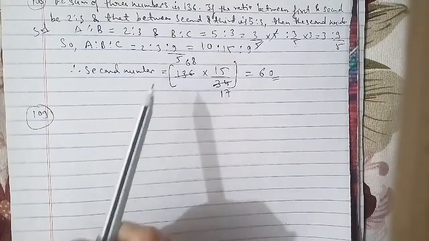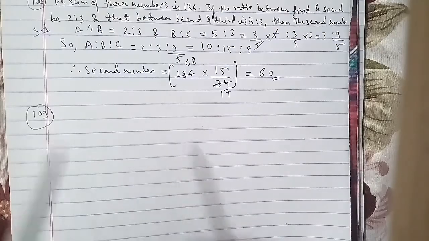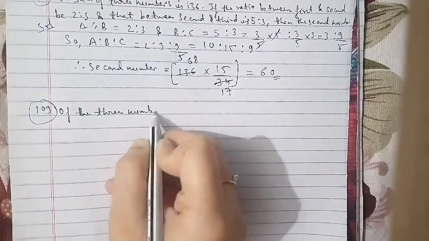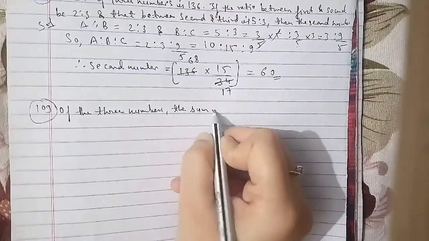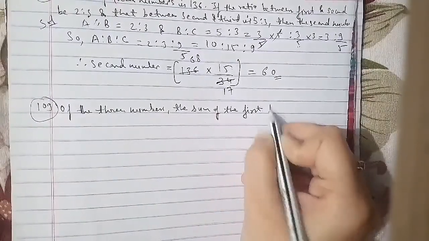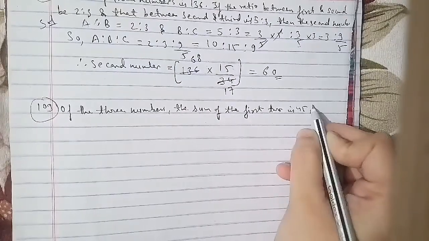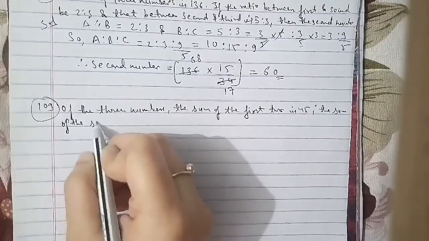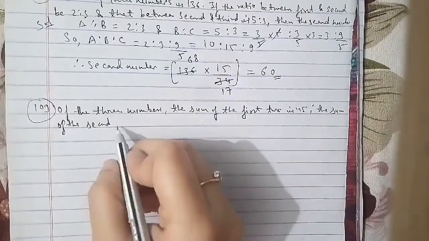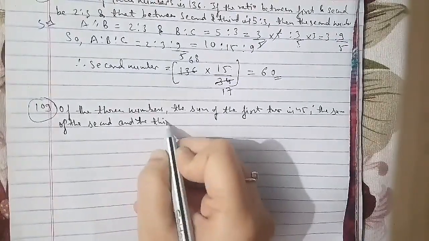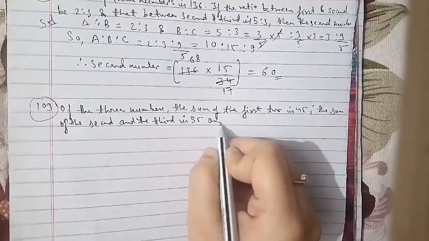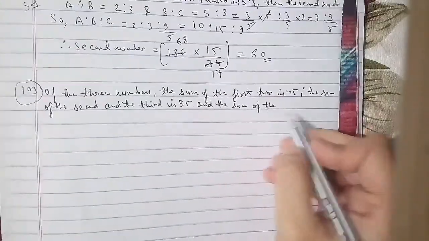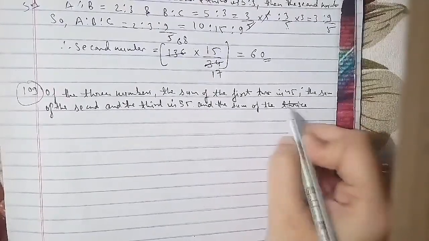Of the three numbers, the sum of the first two is 45, the sum of the second and the third is 55, and the sum of the third and thrice the first is 90. So the third number we have to find.